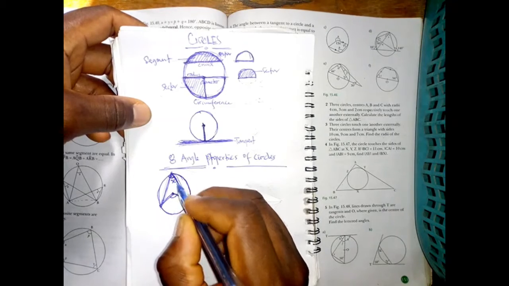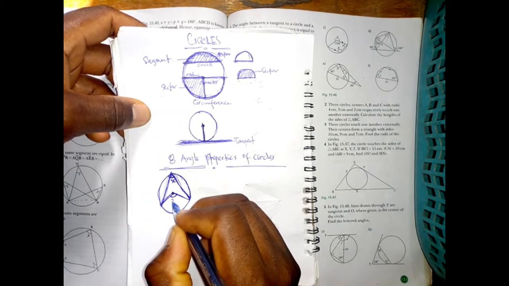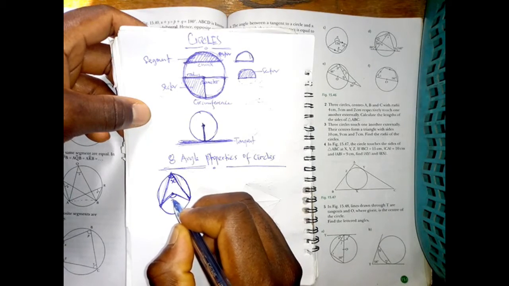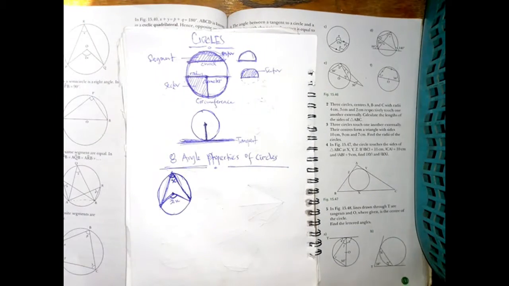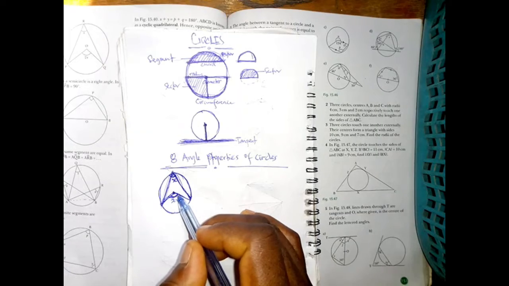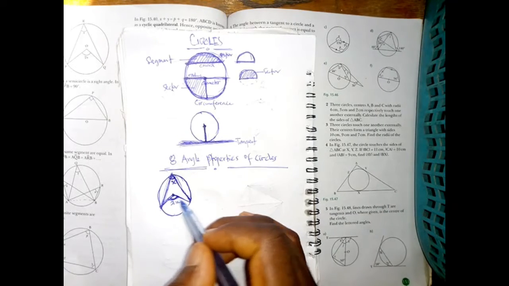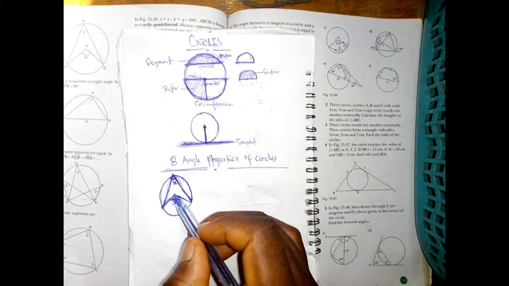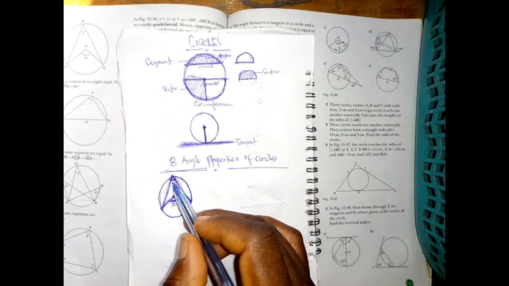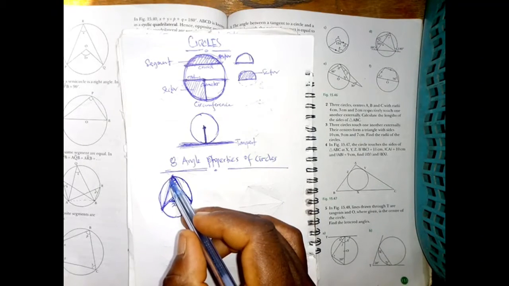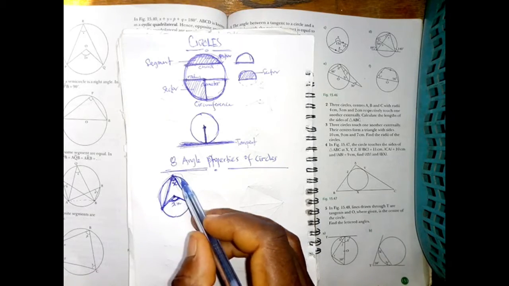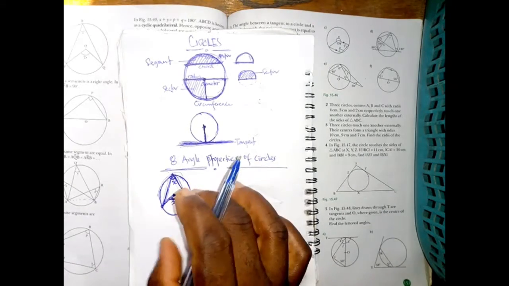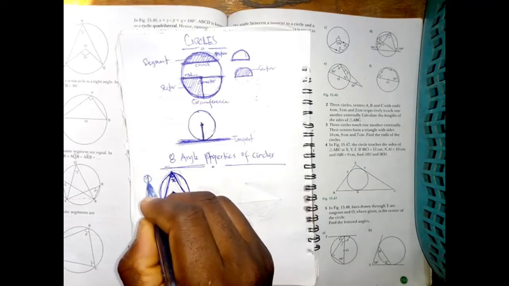So this angle is 2 times of this. So the angle formed by 2 radius at the center of a cycle is 2 times that formed by 2 chords at the circumference of a cycle. So this is the first law, this is the first angle property.